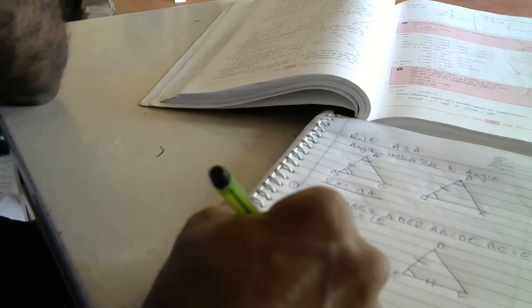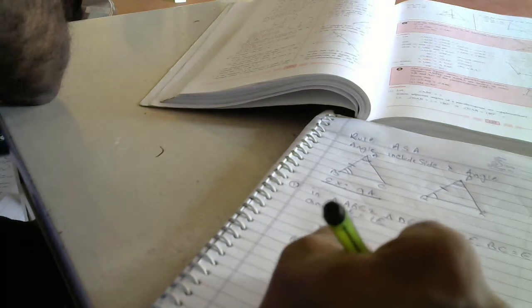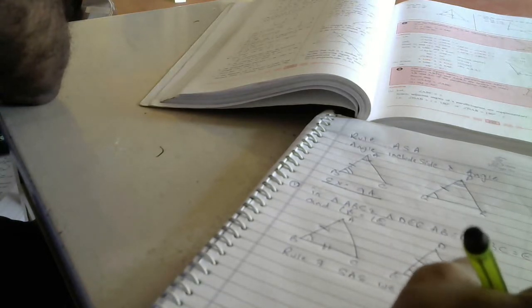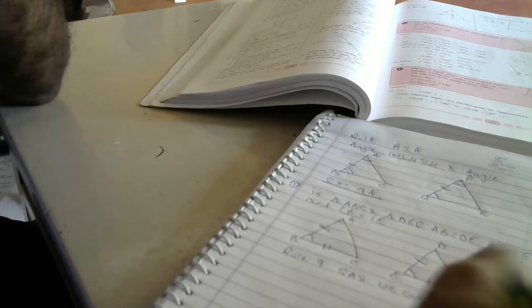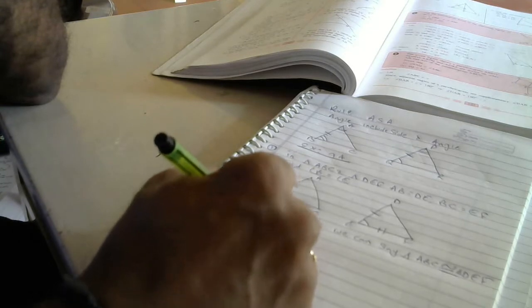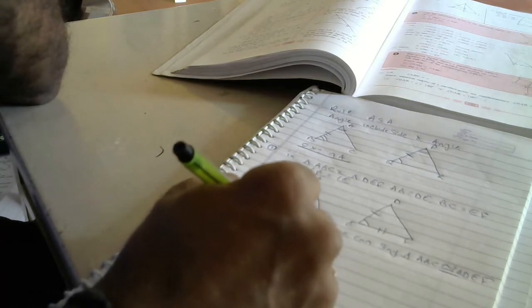Now by the rule of SAS, we can say triangle ABC is congruent, the congruent symbol is an equal sign with a line over it, to triangle DEF. Now please remember one important thing: we cannot write DEF directly like this, so we need to write this in order, triangle ABC.